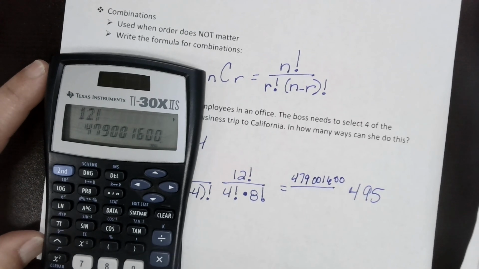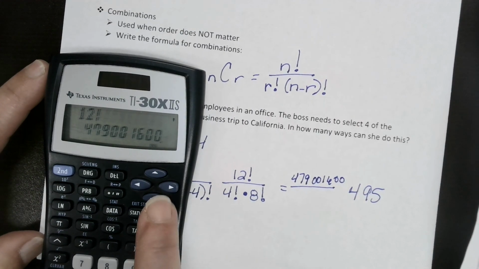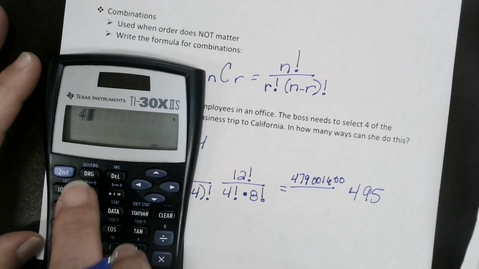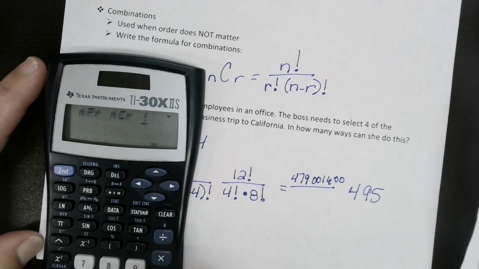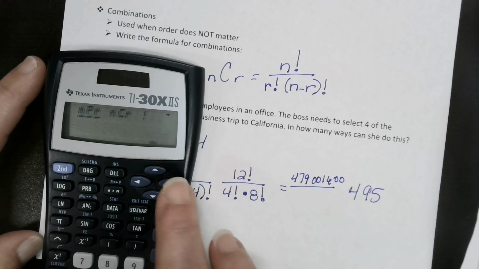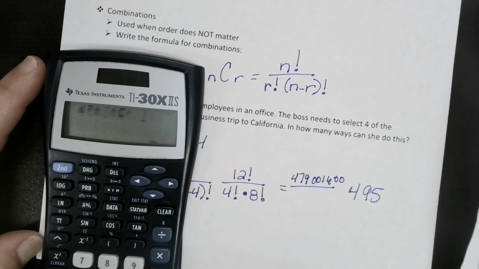Then down here, clear it all out and do 4 factorial times 8 factorial.